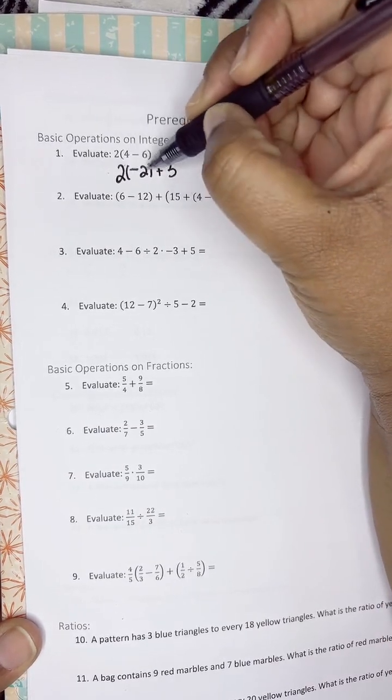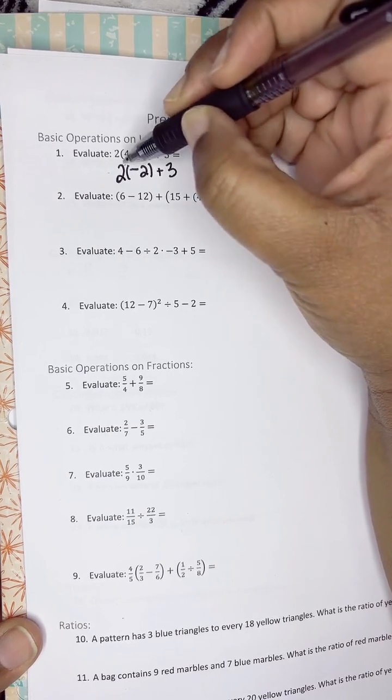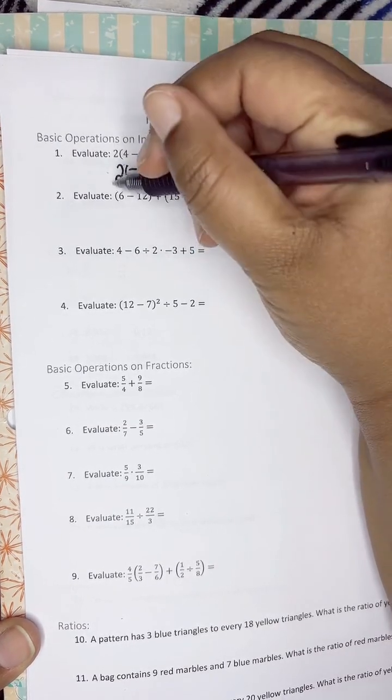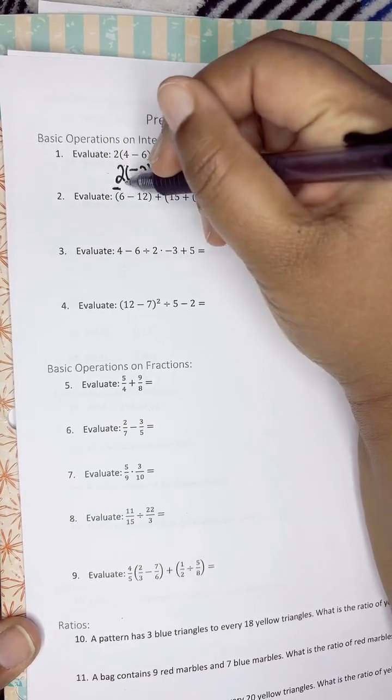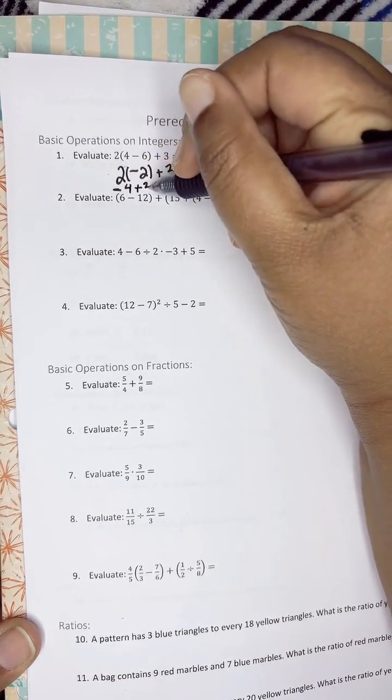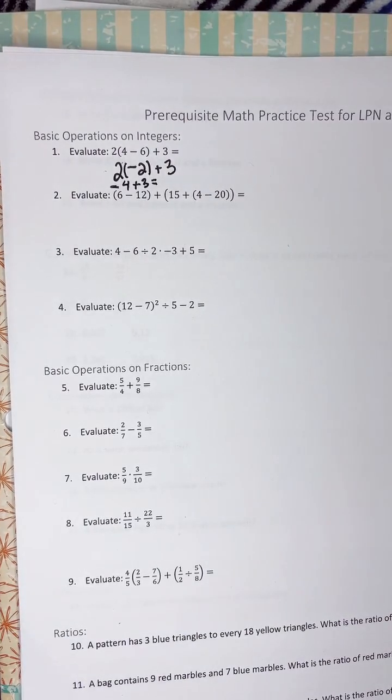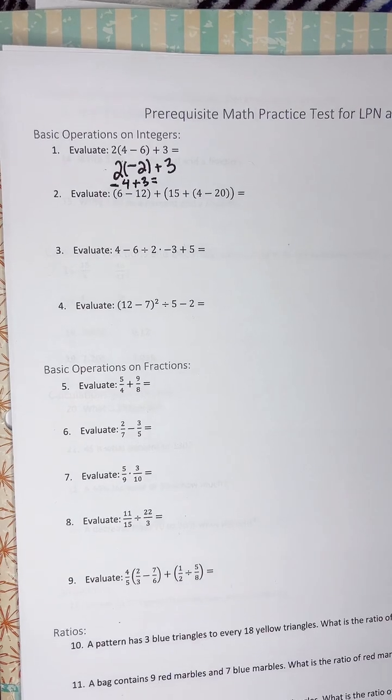Now we have multiplication here before addition. So a positive times a negative is a negative. 2 times 2 is 4. And then we add 3. What is our answer? Put in the chat. What are you getting as your answer? Negative 4 plus 3.